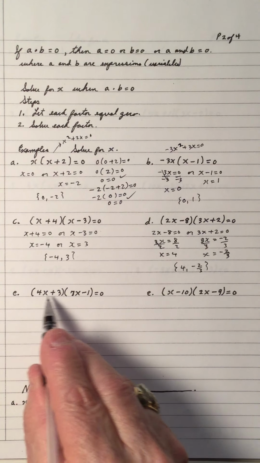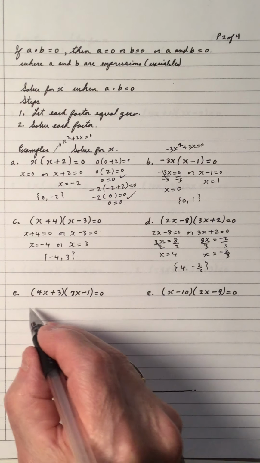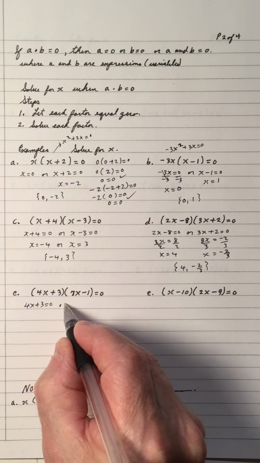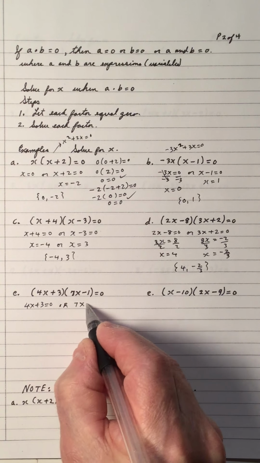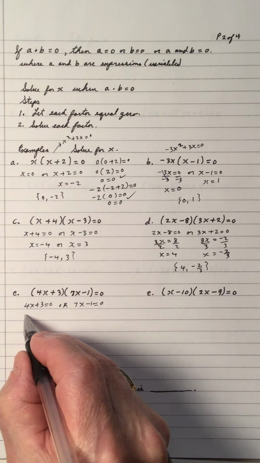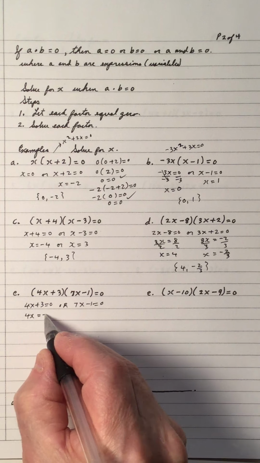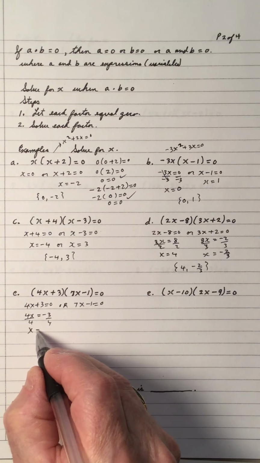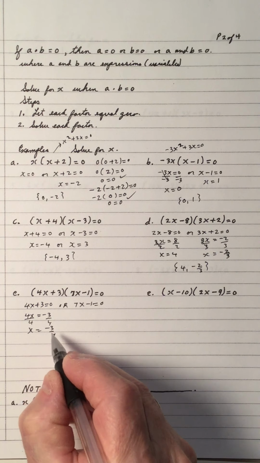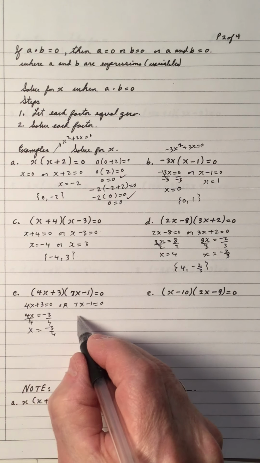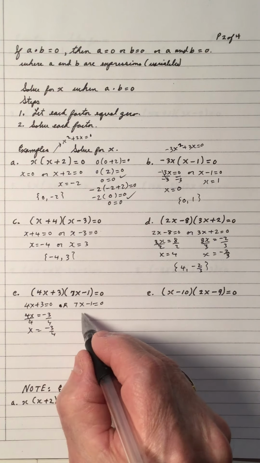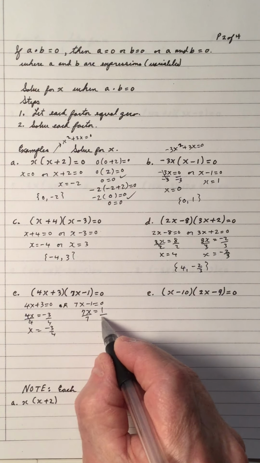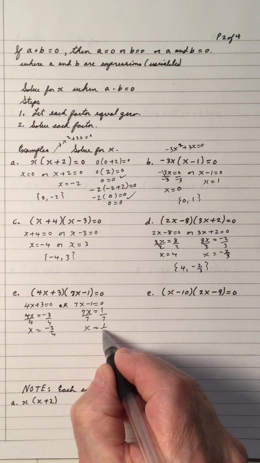And we have a multiplication again. So 4x plus 3 equals 0, or 7x minus 1 is 0. 4x equals negative 3. Divide by 4. X equals negative 3/4. And over here, as an OR, 7x equals 1. Divide by 7. X equals 1/7.